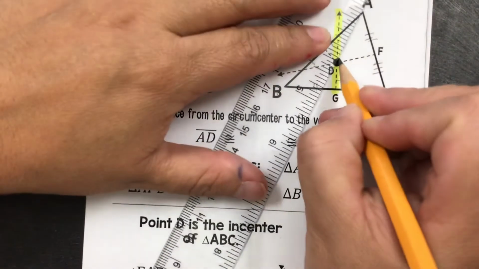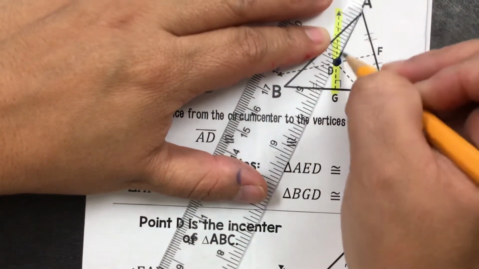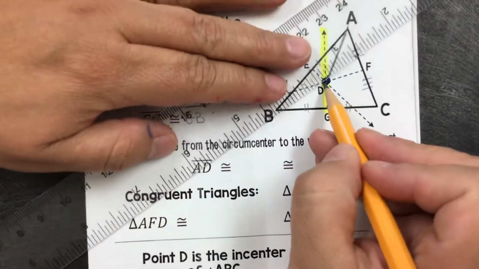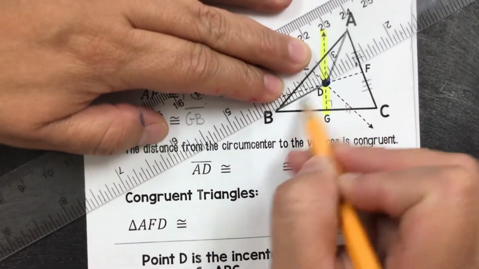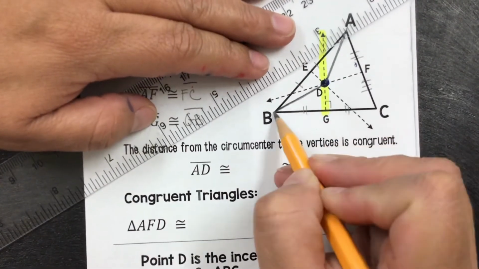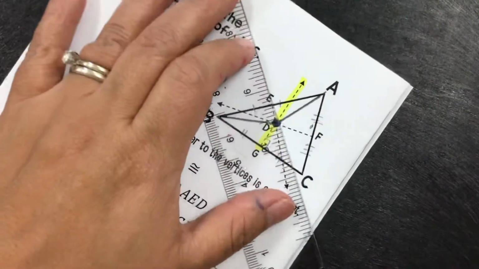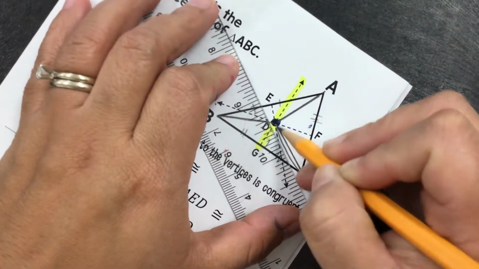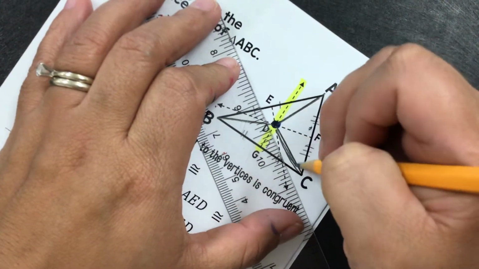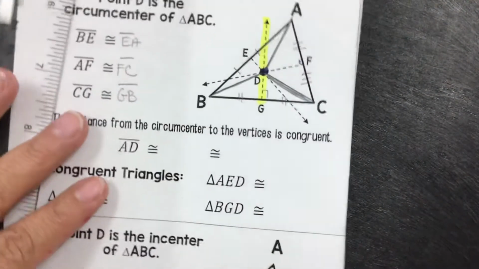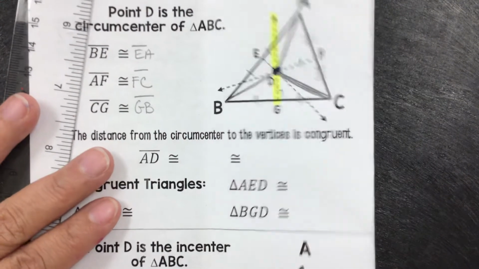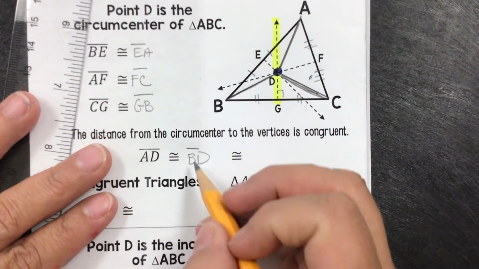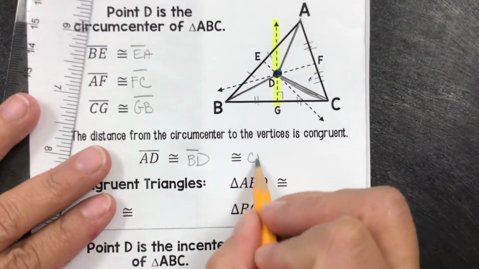So I'm going to highlight this, I'm going to make it a much more noticeable line, and tell you that this would be congruent to this, and is congruent to this. So these three segments are congruent. That means that AD is congruent to the segment BD and is congruent to the segment CD.